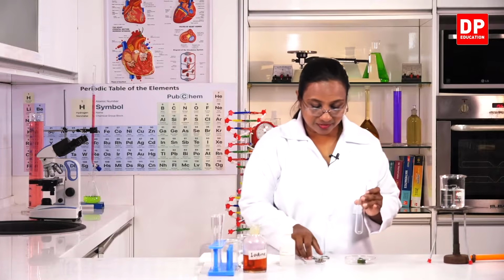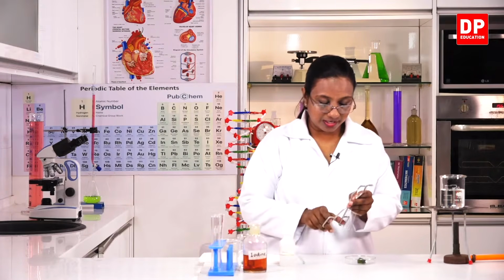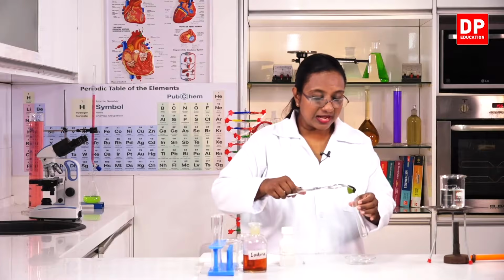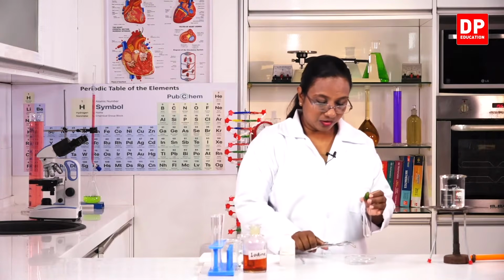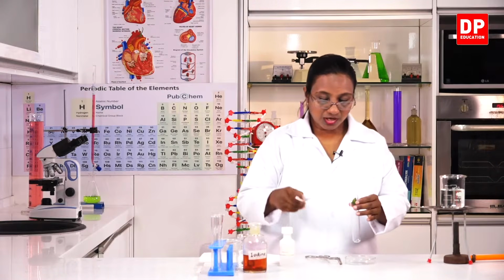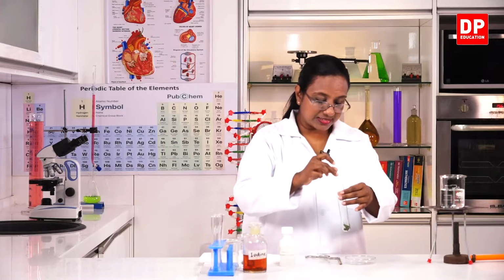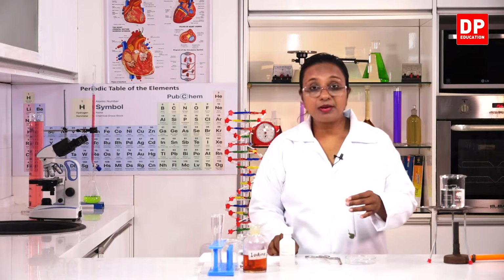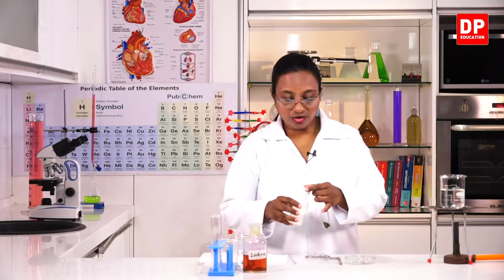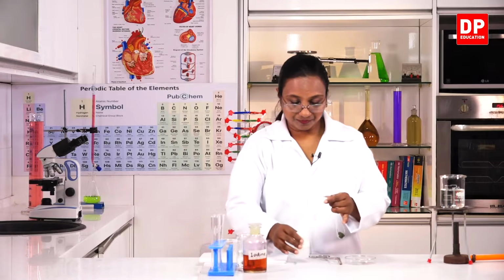So, first I will transfer the leaf into the boiling tube and I will add enough alcohol to cover this leaf so that I don't put excess alcohol. I can prevent vaporization and alcohol catching flame.